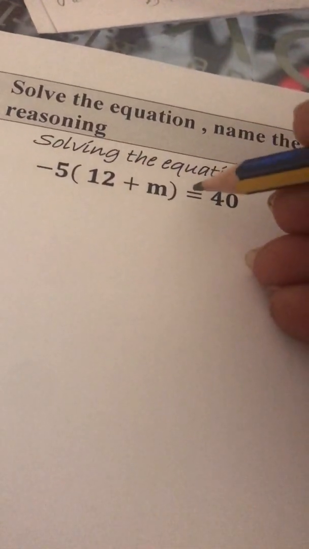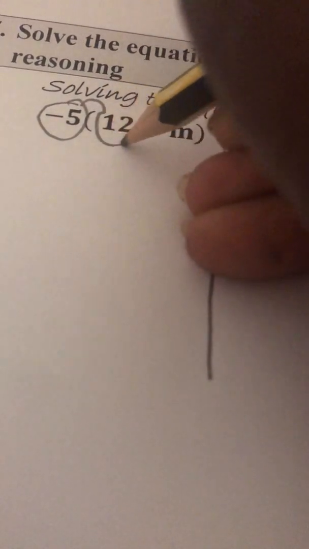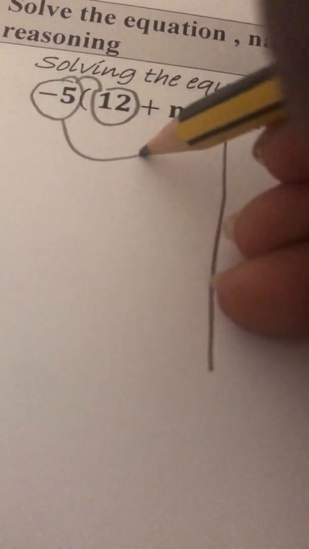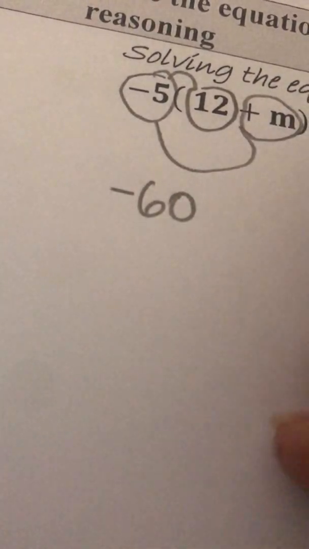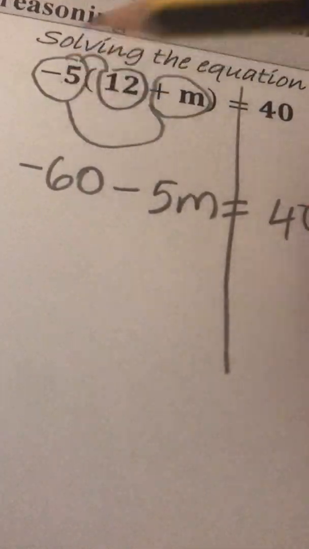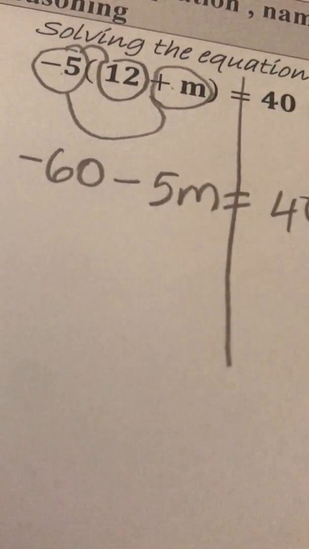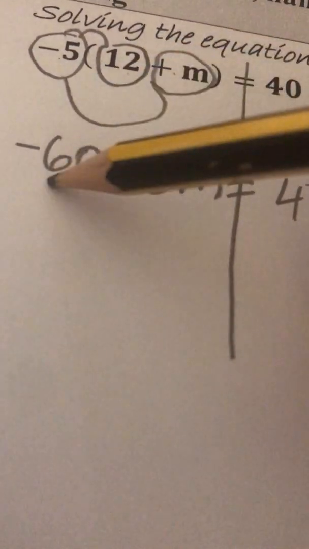Let's start solving. So we solve. Since I have brackets, I know I'm going to do distributive property. So I draw my bridge. And then I'm going to do distributive property. This is -5. I am going to multiply with 12. And then -5, I am going to multiply with positive m. So that will be -60 minus 5m is equal to 40. How do I know? Because a negative times a positive is a negative. And a negative times a positive is also a negative.